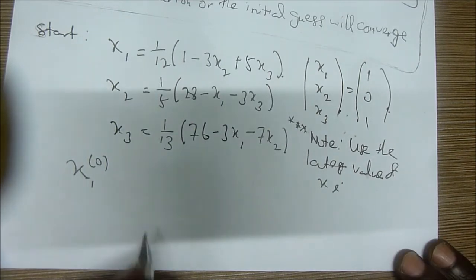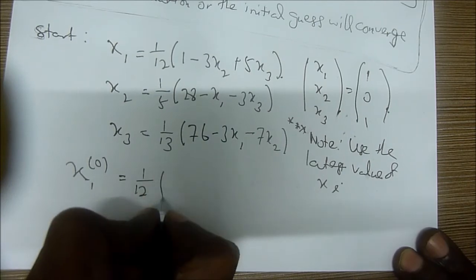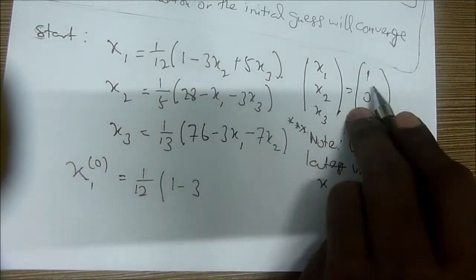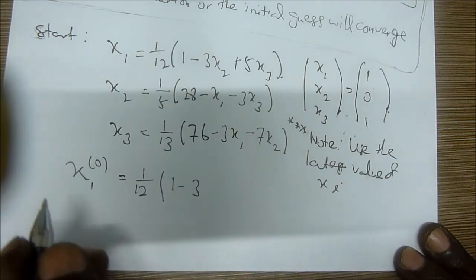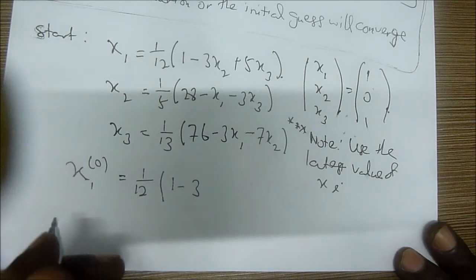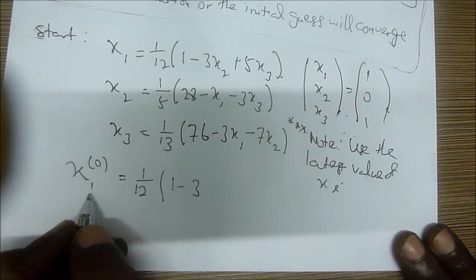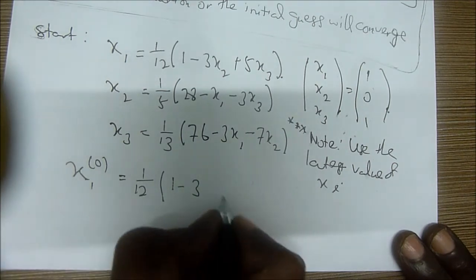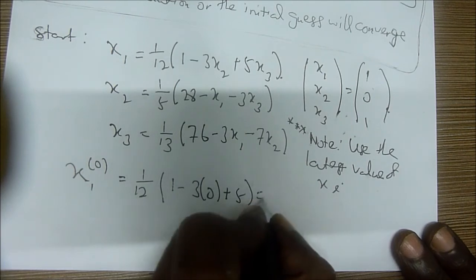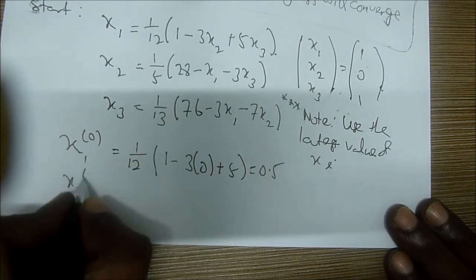Therefore we need to use x1 equals 1 over 12, 1 over 12, 1, 3. Some of you may ask, sir, can I organize in a different way? Up to you. Do I need to start with x1? No, not necessary, but stick to the convention. 0.5, x2.